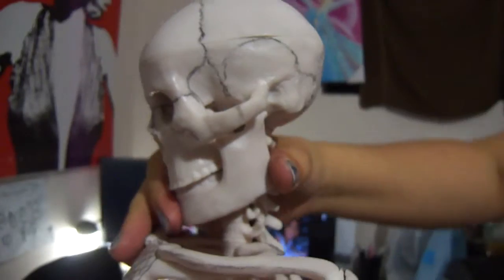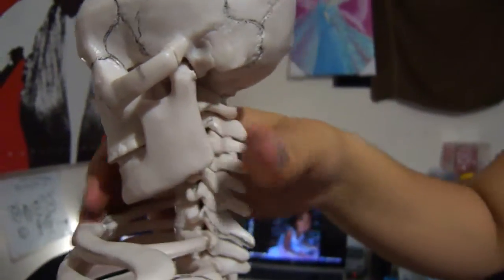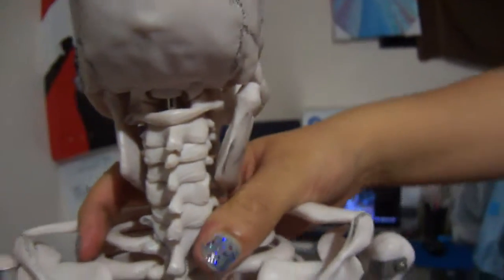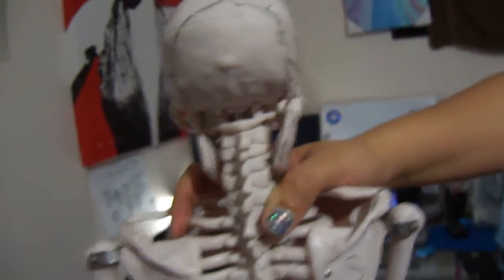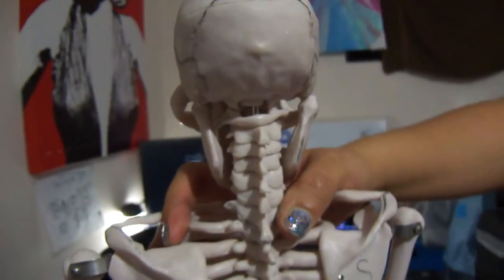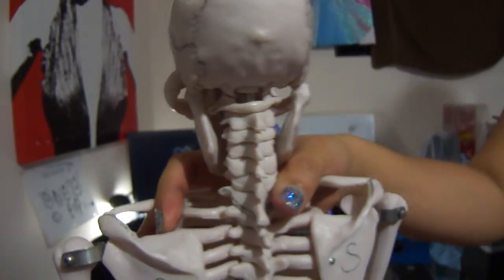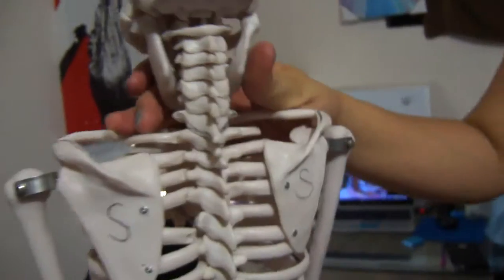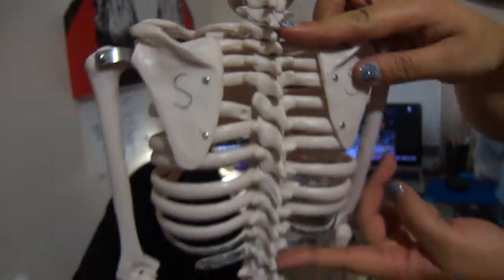Now we're going to do the vertebral column. It says to point out the 4 curves of the adult vertebral column, and which 2 are primary. The 2 that are primary would be the thoracic. I drew lines from here to here.